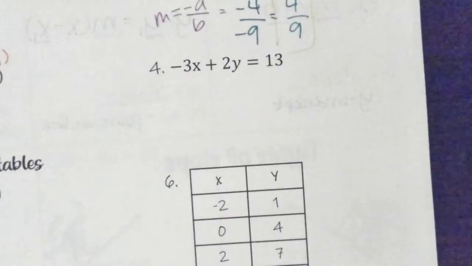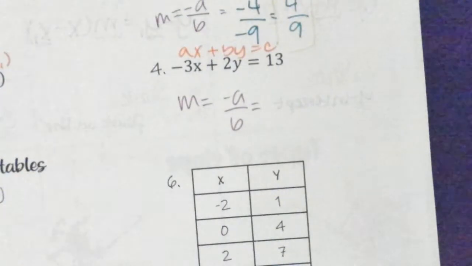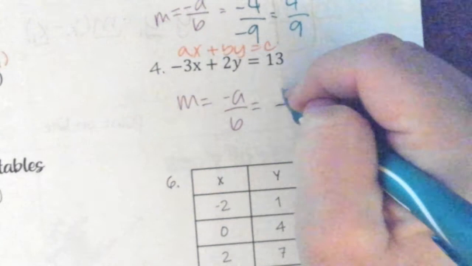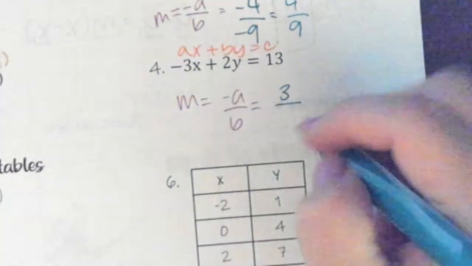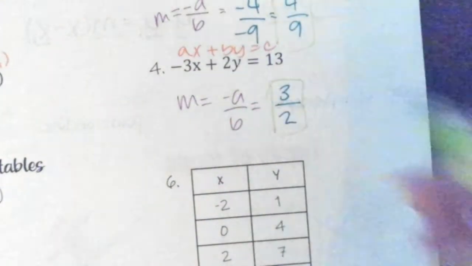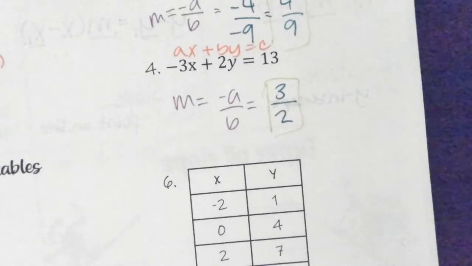Alright, this last example, this is ax plus by equals c. Using m equals opposite of a over b, since this is -3, the opposite of that would be +3. That's a +2. So 3/2. That doesn't reduce, so my slope here is 3/2.